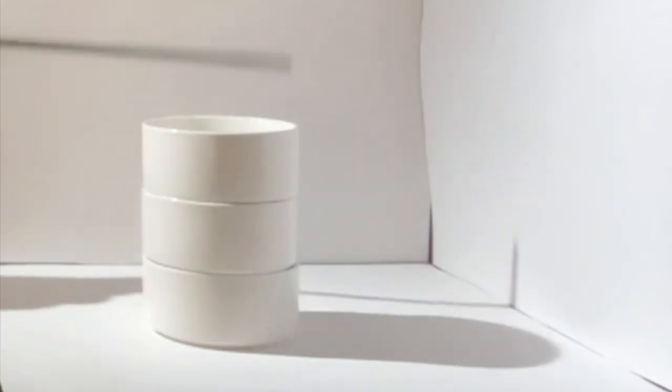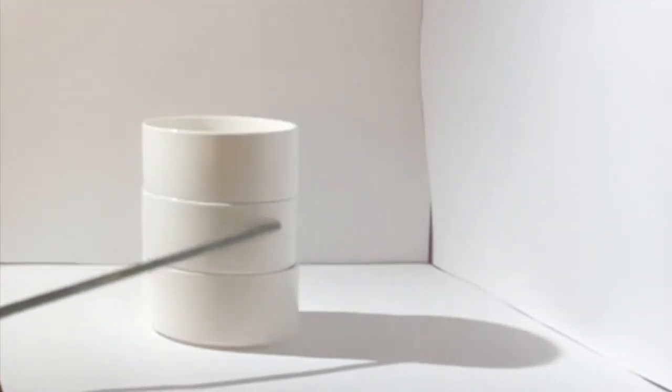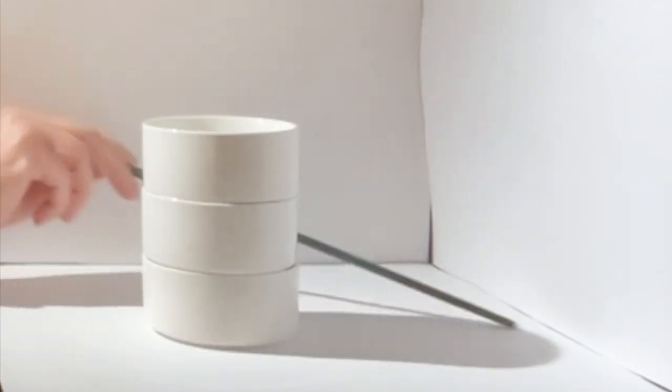The light's coming down, bouncing off this white paper, and it is reflecting here on the other side, just here. So we almost have like a core shadow, which is running down the core just here. And it's also called a form shadow. Over here on the other side, we can see the cast shadow because it has cast the shadow.